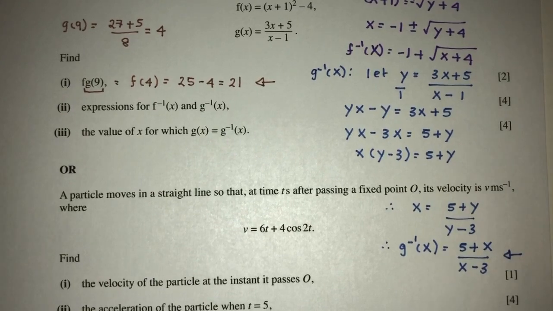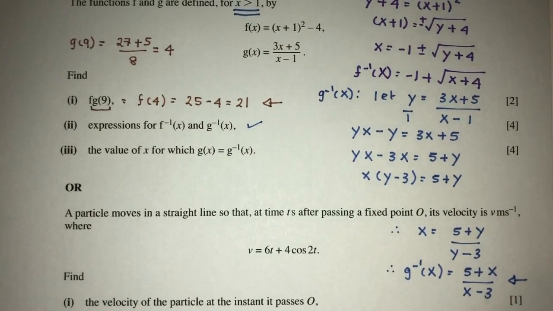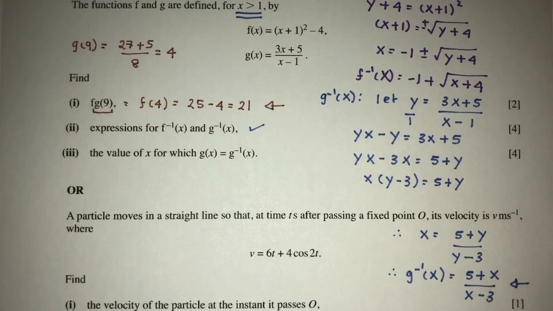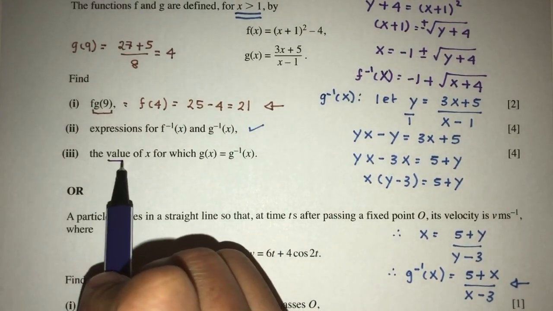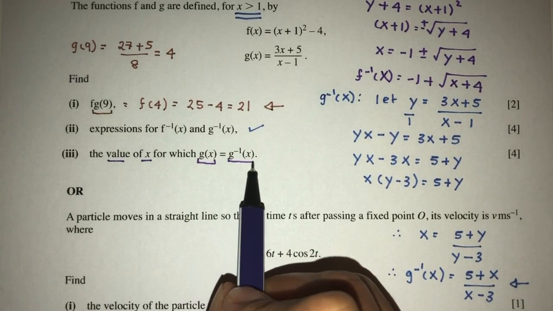Okay, so that will be part 2 of the equation. Now let's move on to part 3 of the question. So here we have to find the value of x, so only one value of x, for which g of x is equal to g inverse of x.